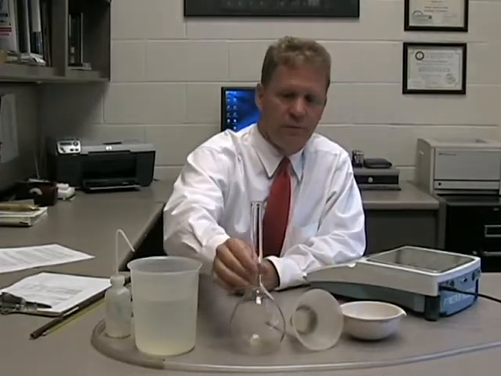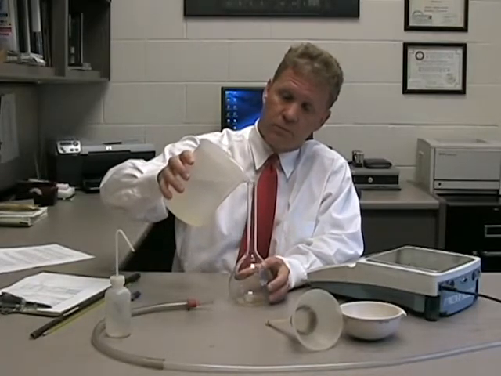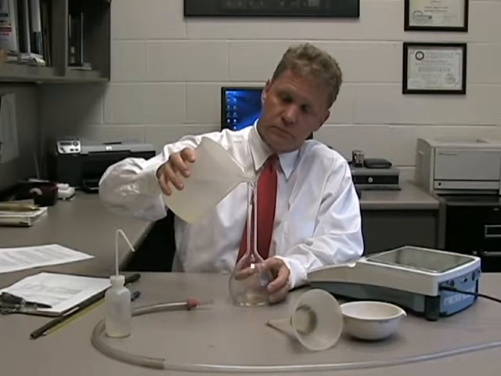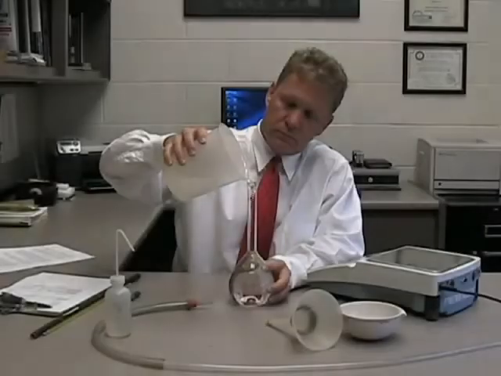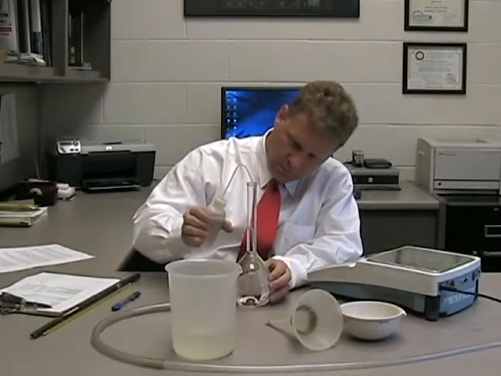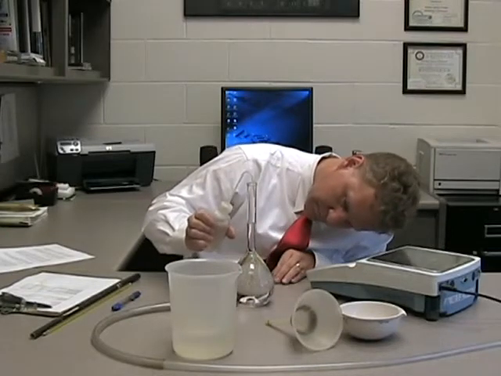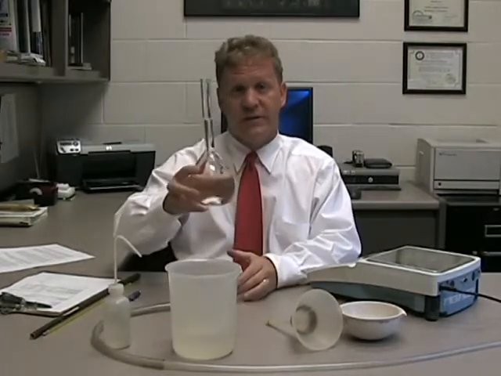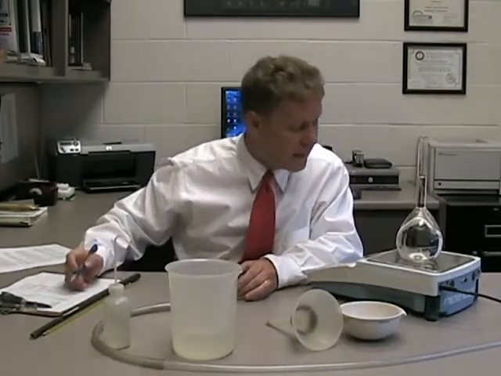The next thing you do is you take your flask and you're going to fill it to the etch mark with distilled water. In order to get right to the etch mark, you can use a squeeze bottle. There we go. And now we'll obtain the mass of the flask filled with distilled water. And that mass is m sub A.